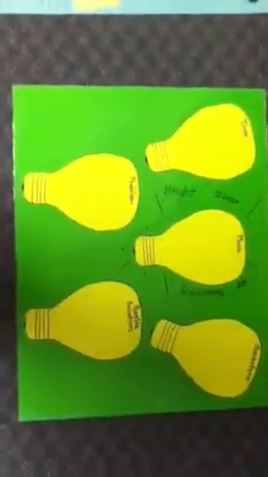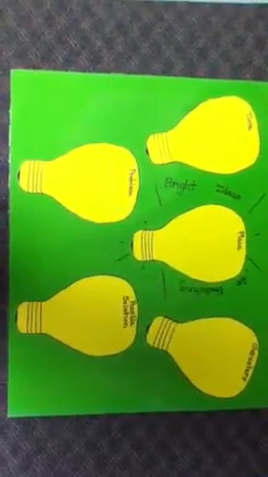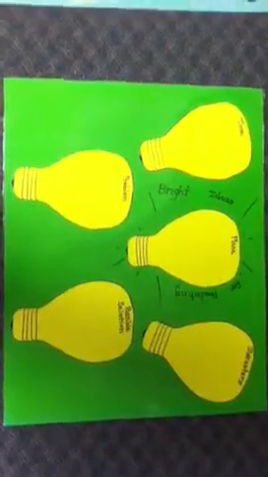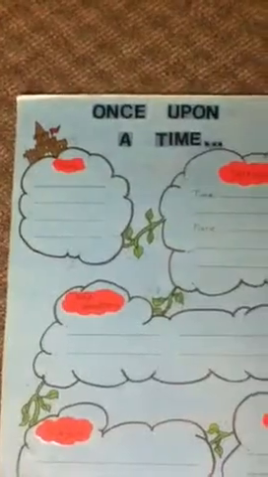The next one, you can see, this is the story grammar, what we're used to seeing. The main characters, the place, the time, the problem, and solutions. Here's another one called Once Upon a Time. Gives the same idea as the last one, but done in a different way, gives variety.